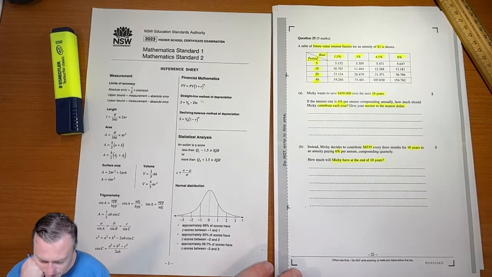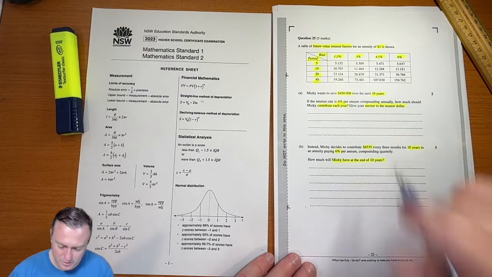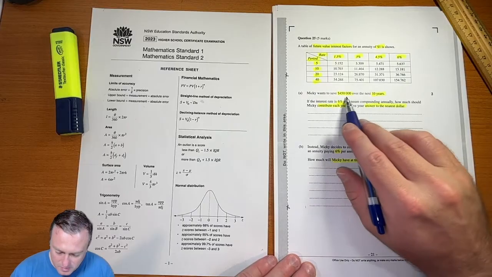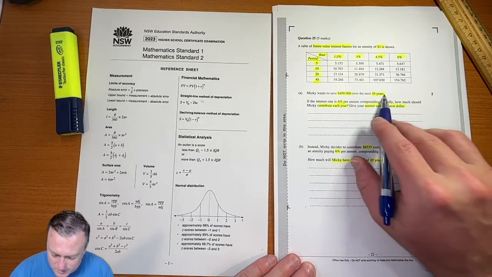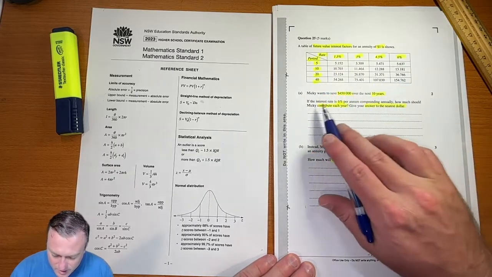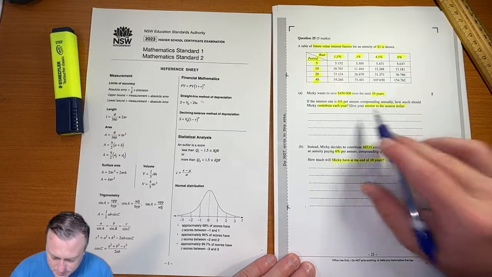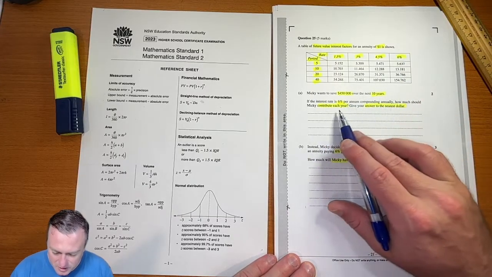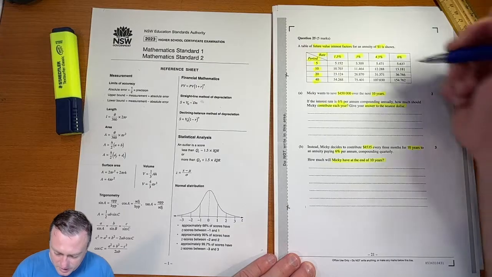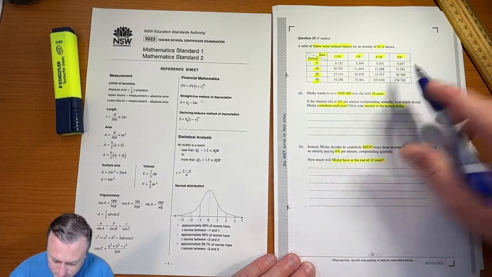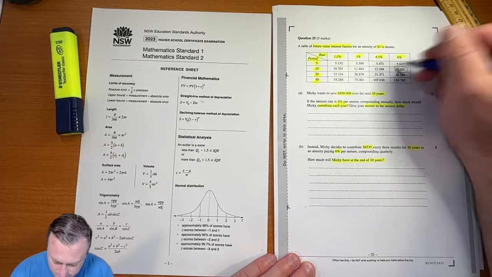Righto, a table of future value interest factors for an annuity of $1 is shown. So you've got 1.53%, etc. Mickey wants to save $450,000 over 10 years, so straight away using that row. The interest rate is 6%, compounding annually. How much should Mickey contribute each year? So that's pretty easy. We're going across 10 and 6, so we get that.